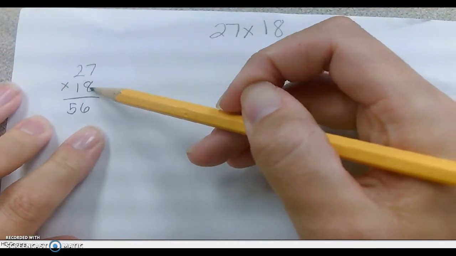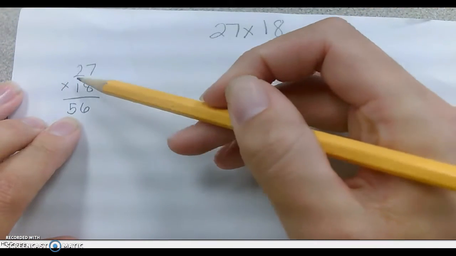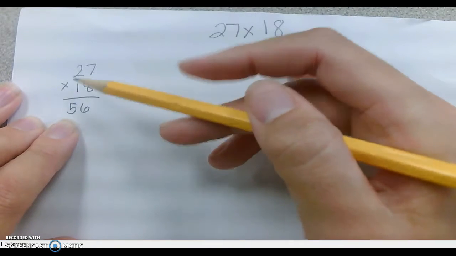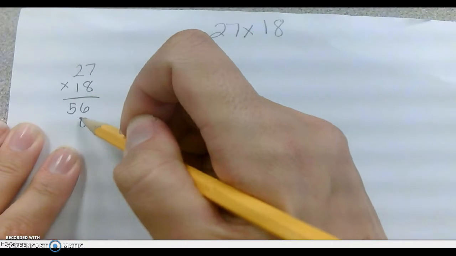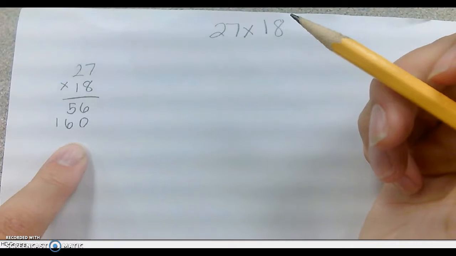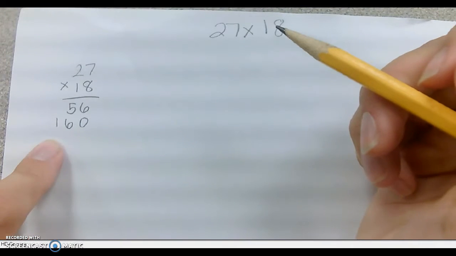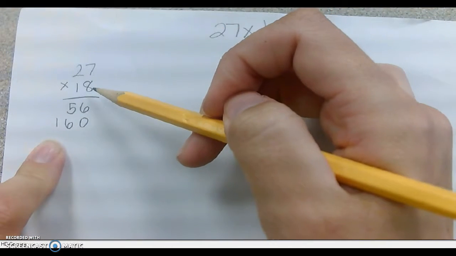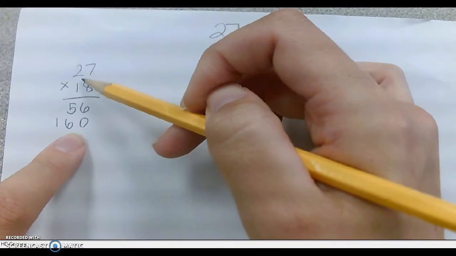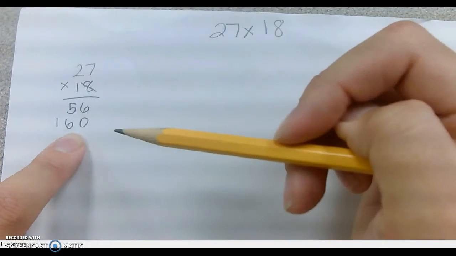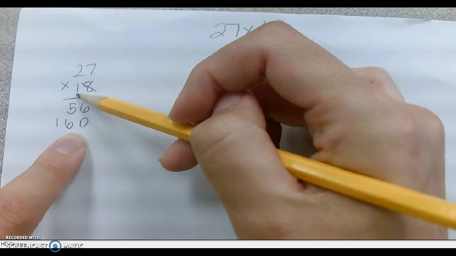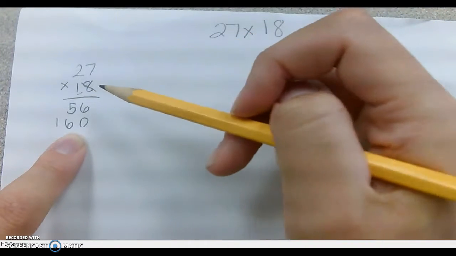Okay, so we did 8 times 7, we got 56. 8 times 2 is 16, and then I annex the 0, so it would be 160. So I make sure that I line up my place values, because when I go to add it, I want to make sure that my 1s are all together, my 10s are all together, my 100s are all together. I'm all done with my 8, so I'm going to go ahead and cross it out so I don't get confused with it anymore.